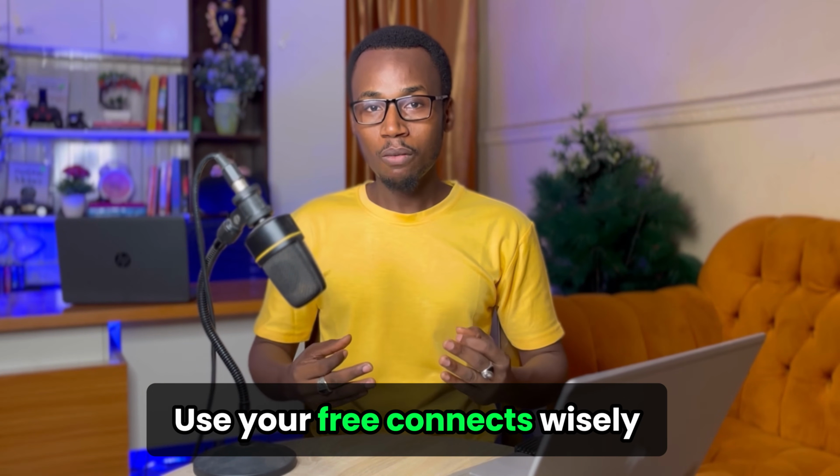Okay, the second tip is use your free connects wisely. The moment you set up your new account on Upwork, they are going to give you 50 free connects. And those connects are what you are going to use to apply for jobs. Some jobs on Upwork require 8 connects, some require 12, some require 16, some jobs even require more than that. So for example, if I have 50 free connects, I apply for a job that requires 12 connects, I will have 38 connects left. So use your connects wisely.